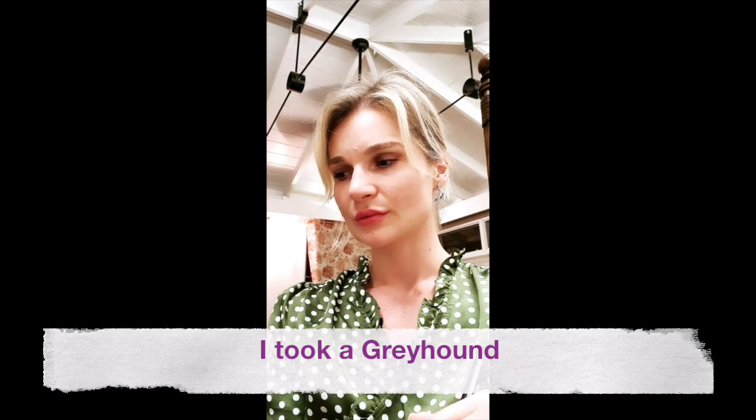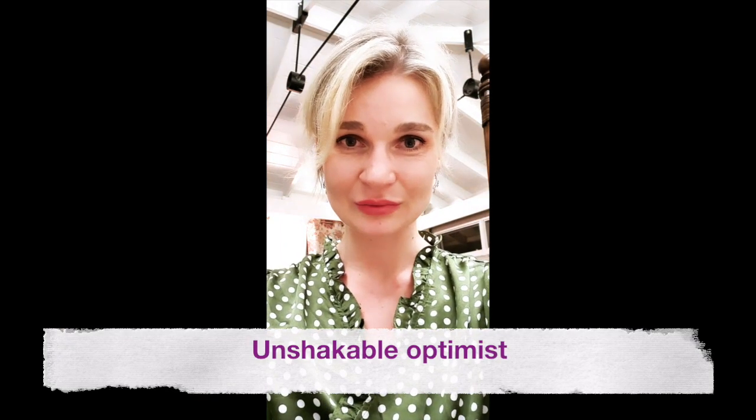Or something like "I took a Greyhound," right? Or it can be as simple as "unshakable optimist," right? I mean, you understand it. What is "unshakable optimist"? I look at it and it's clear, but I would never say it myself with my Russian speaking brain. I would never have translated it that way, and it's impossible.